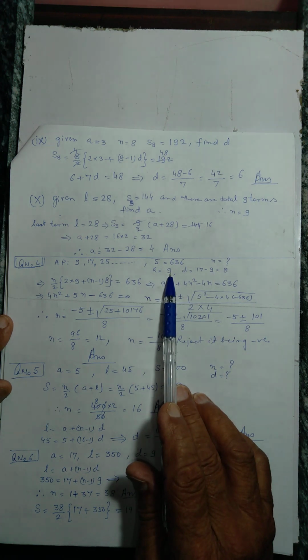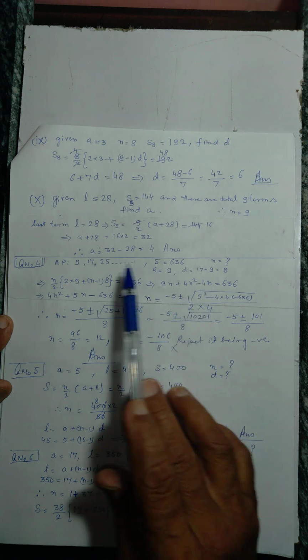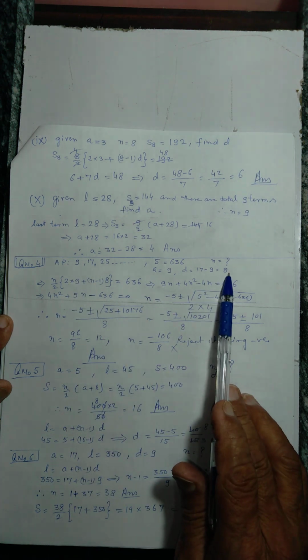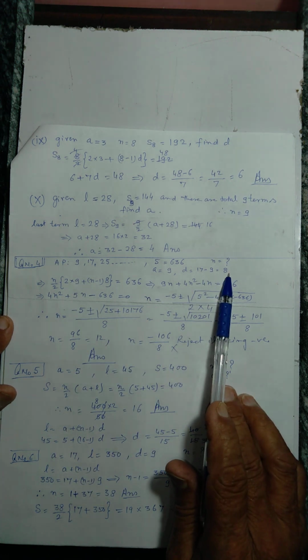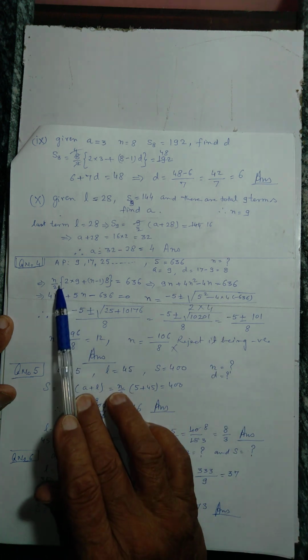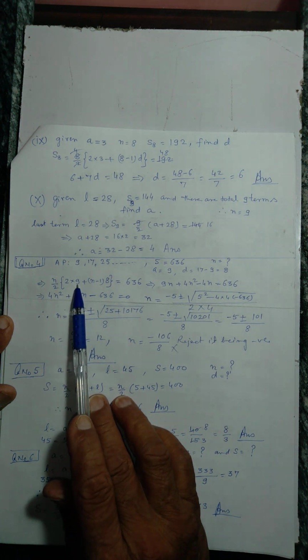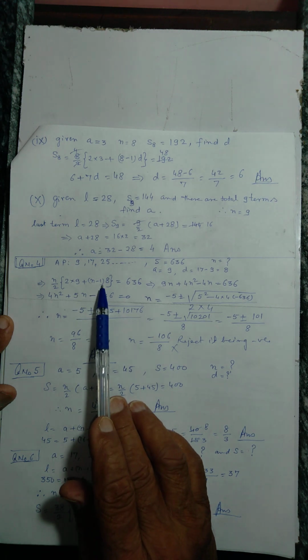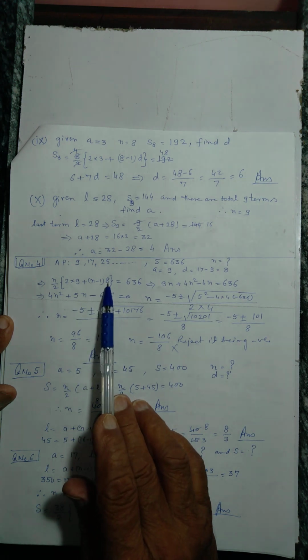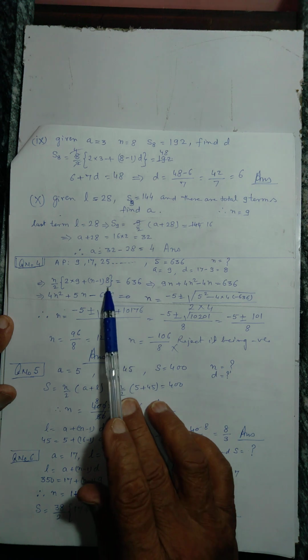Here A is equal to 9, D is equal to 17 minus 9, that is equal to 8. So now substitute n by 2, inside the bracket write down 2 into 9 first term, plus n minus 1 into D. The D is given, that is 8 here.